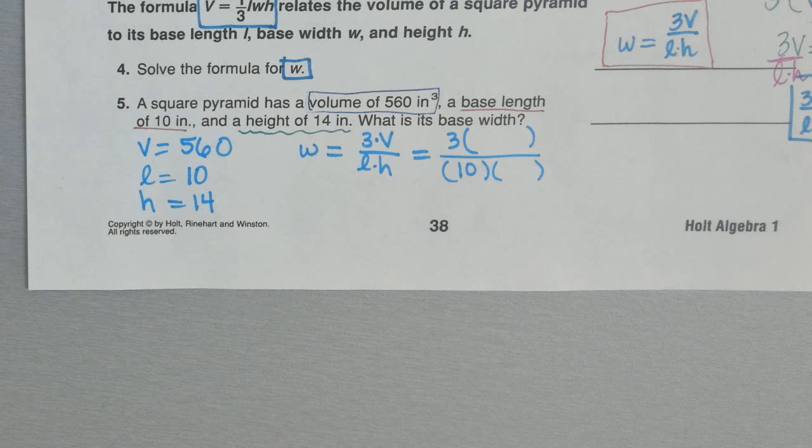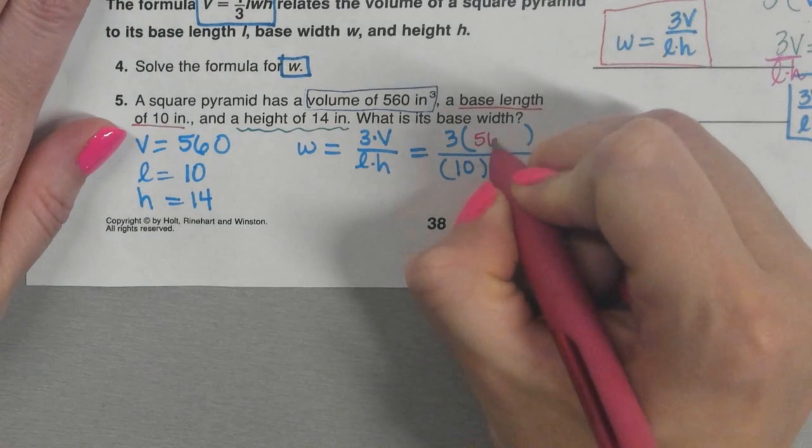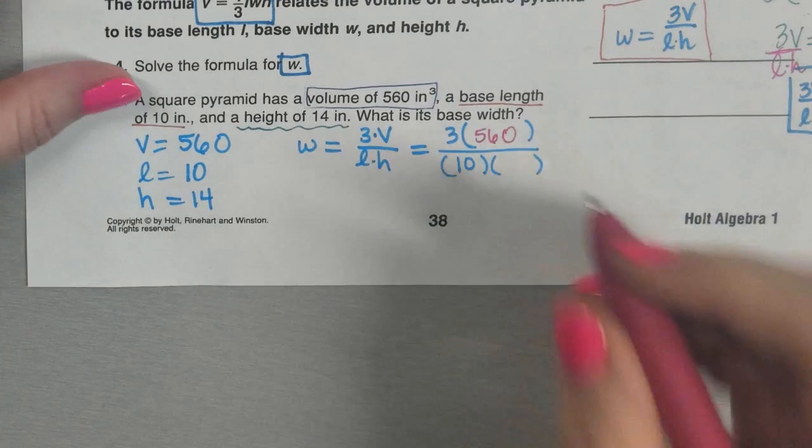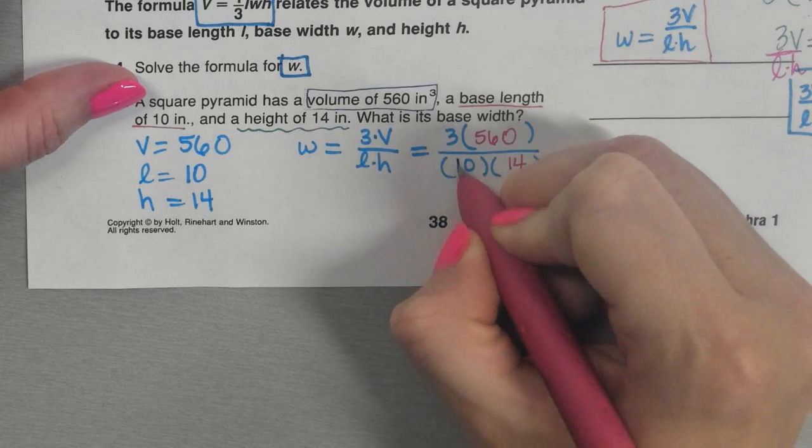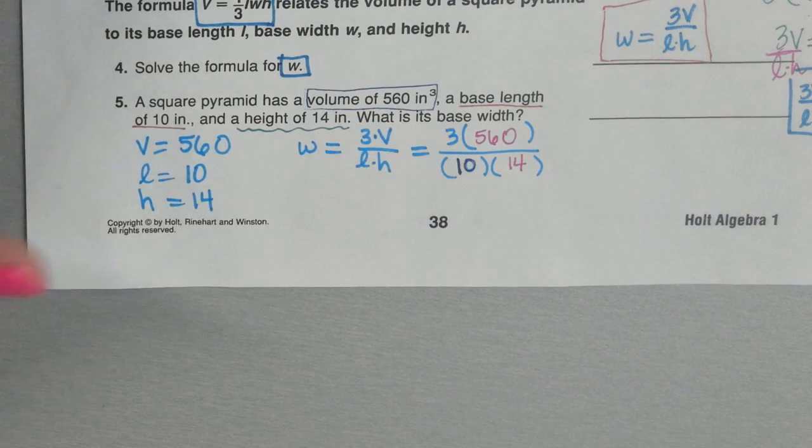Okay, so what I'm going to do is simplify the top, then simplify the bottom, okay? The reason why is, if not, you have to put these parentheses in there, so I'll show you both ways. Okay, so we should have plugged in 560 here. What did you guys plug in for H? 14, and then I plugged in the 10 for you.